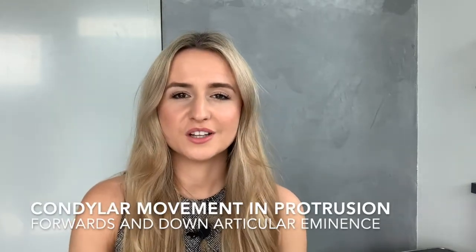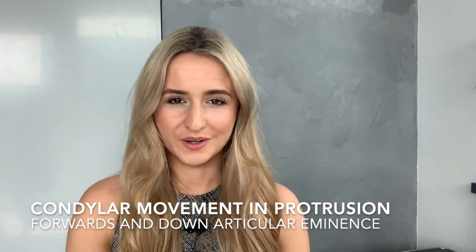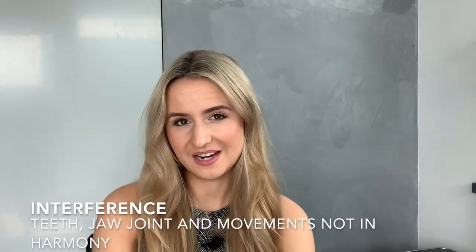During protrusion, the condyle moves downwards and forwards, so it's the same as what the lower incisor edges do on the back, so the palatal surfaces of the maxillary incisors. So next we're going to come on to interferences.